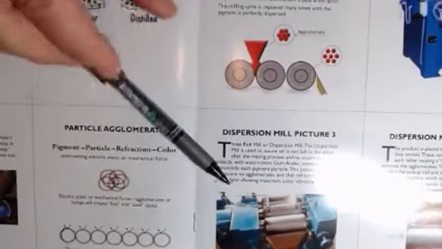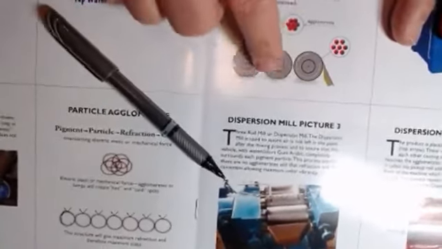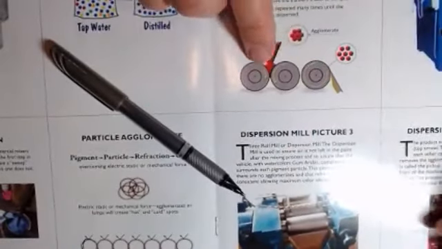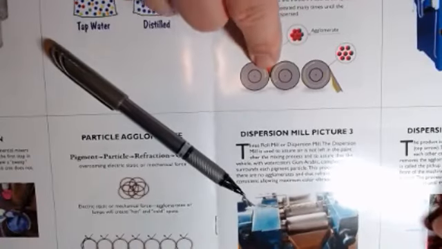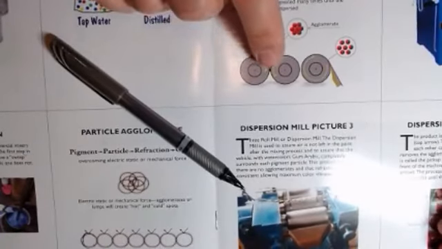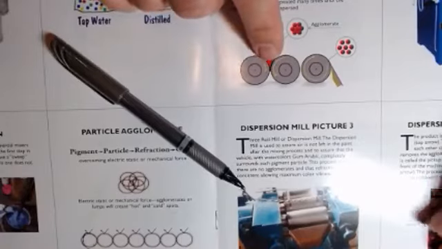Now the interesting thing, people say, well, there's a real art to using this equipment. Because I can set these rolls, they have to be computerized because the human eye really can't see it, but I can set them to 20 microns.